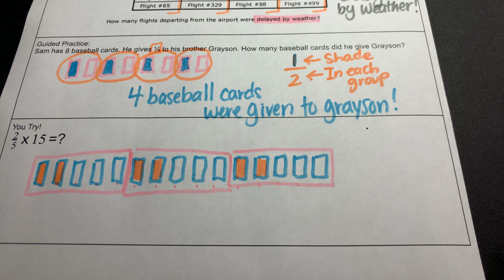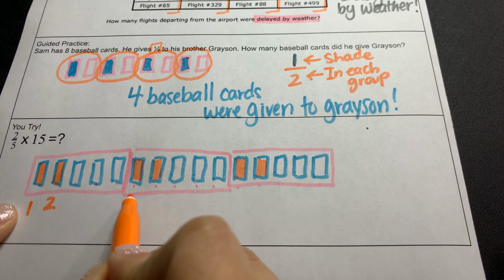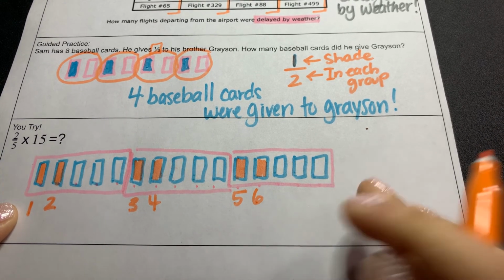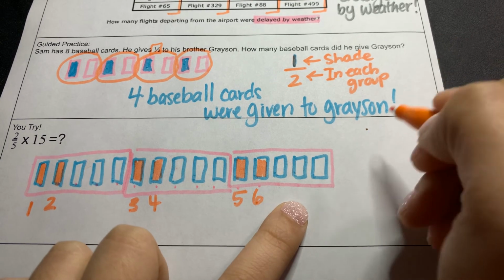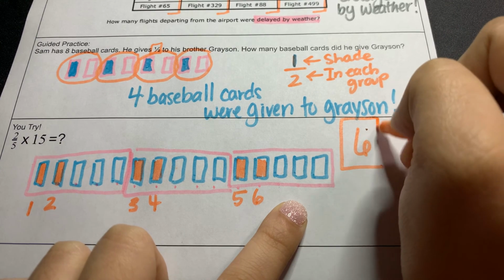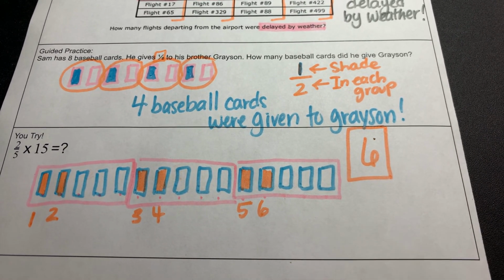How many wholes do I have if I pick 2 out of every 5 people that walk by me and 15 people walked by me? Well, I'm going to count my shades. I have 1, 2, 3, 4, 5, 6 shaded. So that means 6 is my answer for this problem. 2/5 of 15 is 6.